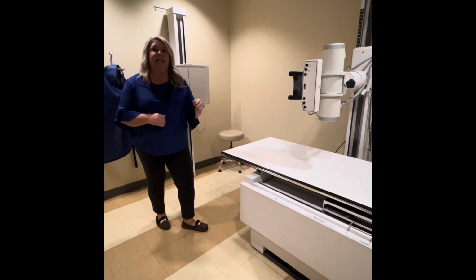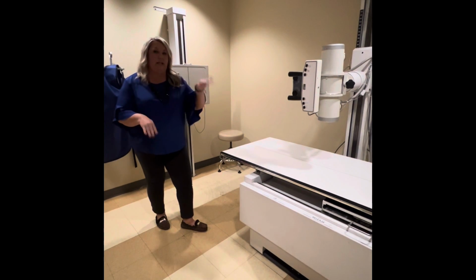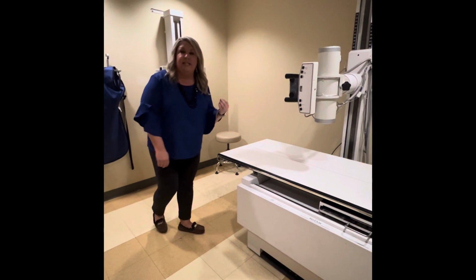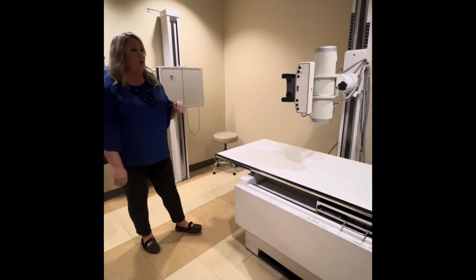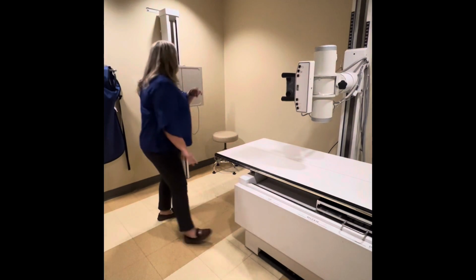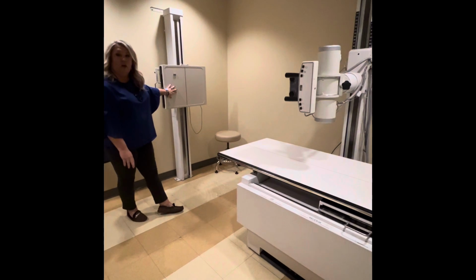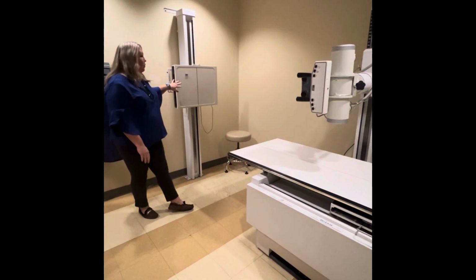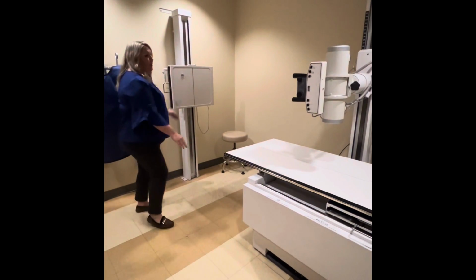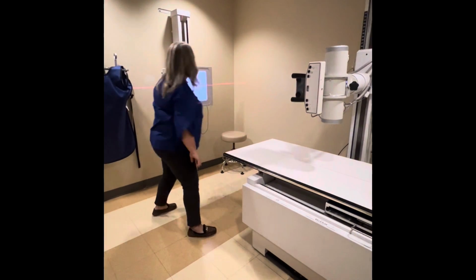So we're going to set our room up first before we go get our patient so that everything's ready so that when we get our patient, we're ready to go and they don't have to wait on us. So first thing we're going to do is make sure that we're at a 72-inch SID, which is source to image distance. Our source is our x-ray tube, and then to image is our image receptor that's here in the chest bucky, wall bucky. So we're at 72 inches to the wall, or to the bucky rather.